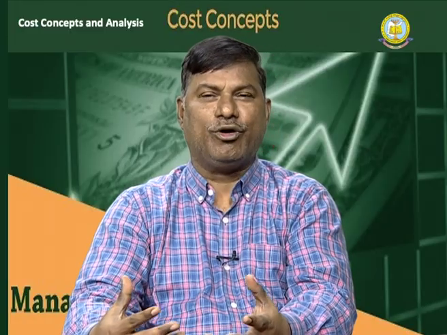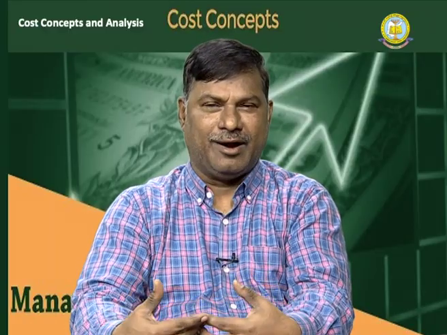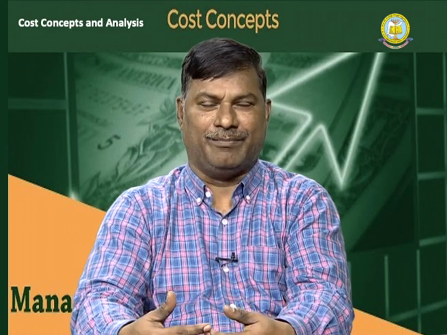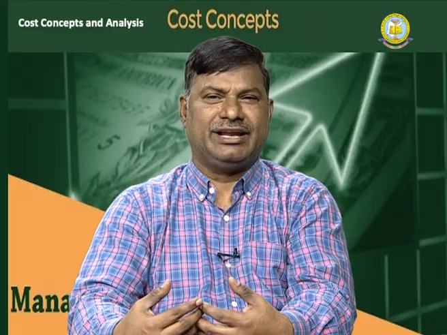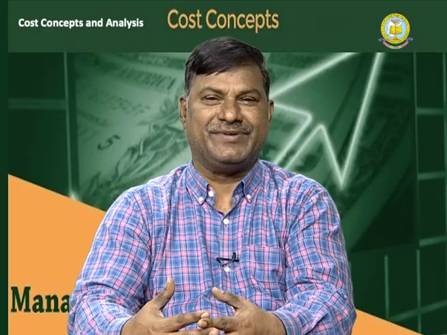Let's say you are making an MOU, a memorandum of understanding, between an Indian company and a foreign company. The understanding is that there is no change in the employees, there is no change in the facility.